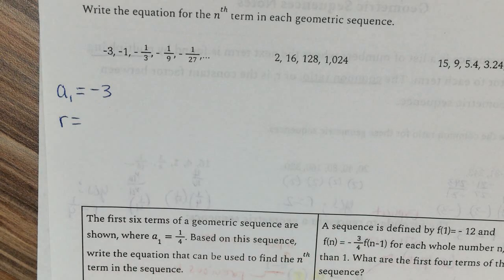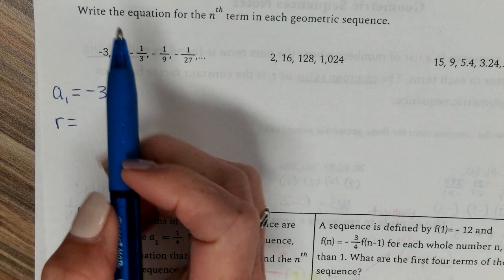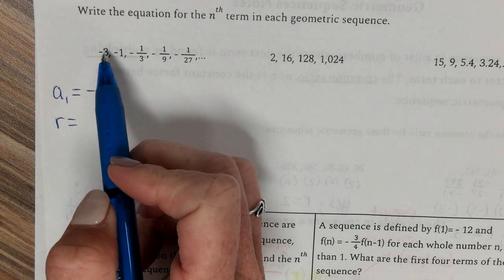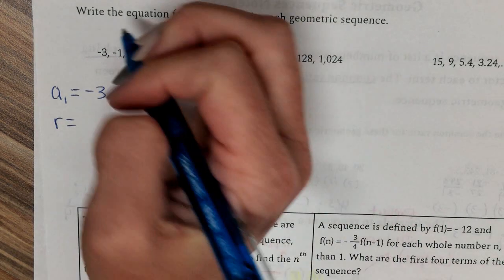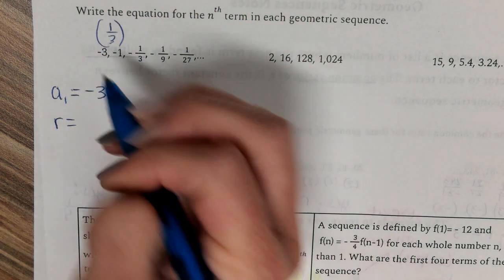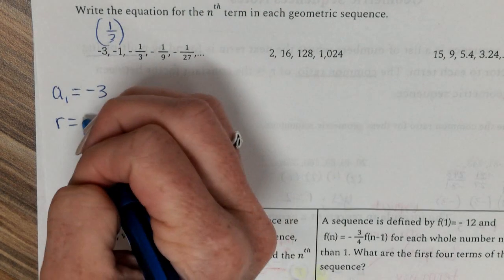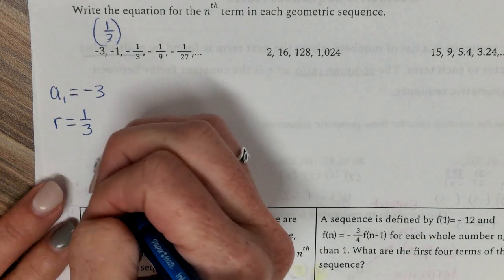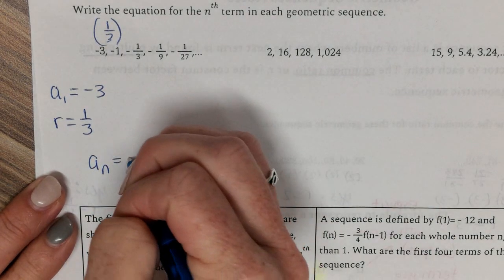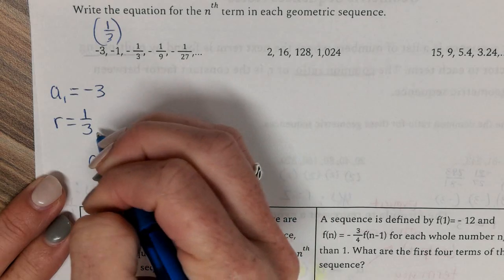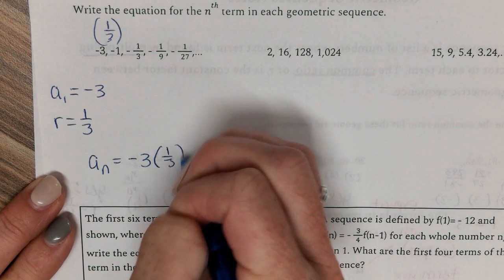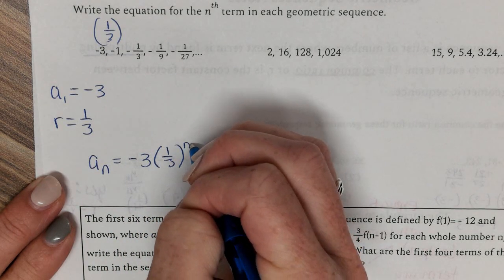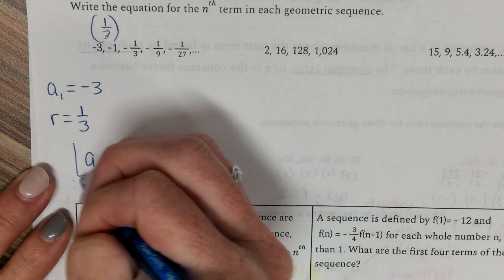-3. Now we need to find the common ratio by dividing, or basically making a ratio. So I would say, what is -1 over -3? 1/3. So this whole thing is going to be multiplied by 1/3. So then I write the explicit formula saying, to find the nth term, take my first term and multiply by my common ratio, which is 1/3, raised to the n minus 1 power.